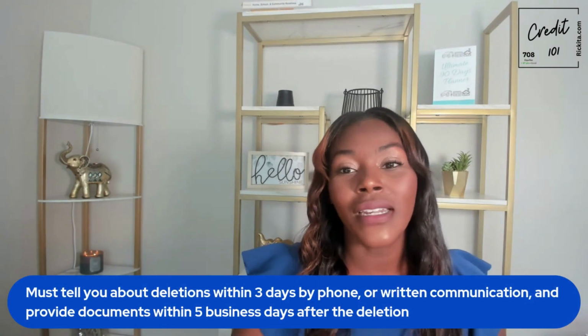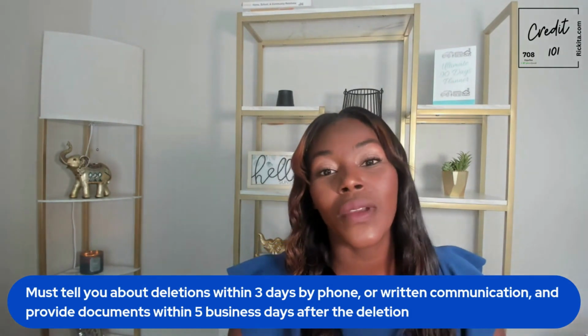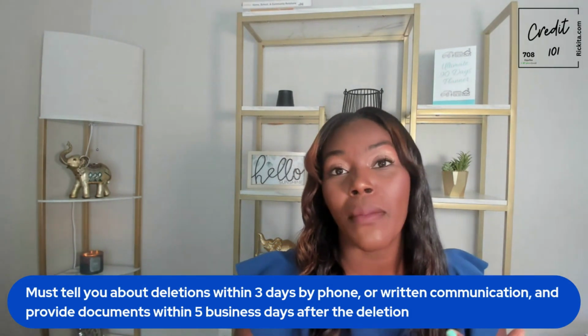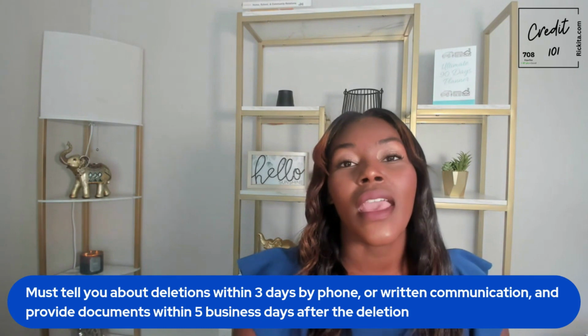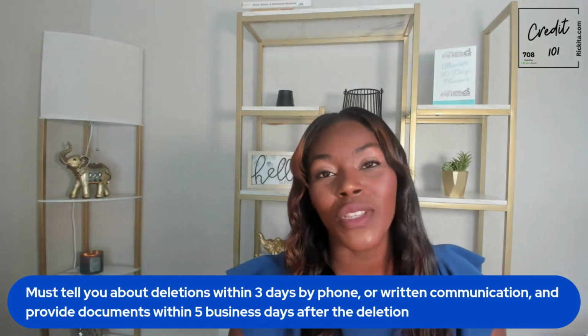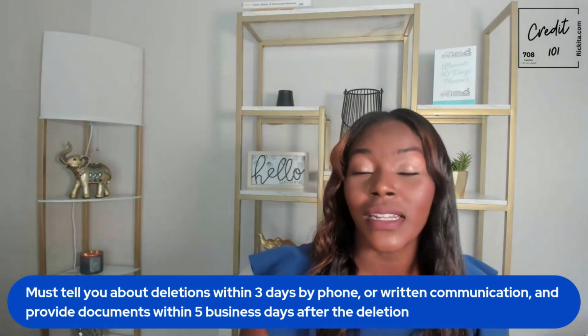Now, if they're going to delete it, they have to make sure they tell you within 3 days, and they have to do that by phone or written communication. And they have to provide those documents within 5 business days after they delete that account. So usually after you send a dispute to the credit bureaus, they'll send you a letter in the mail letting you know what accounts they're actually deleting from your credit reports.